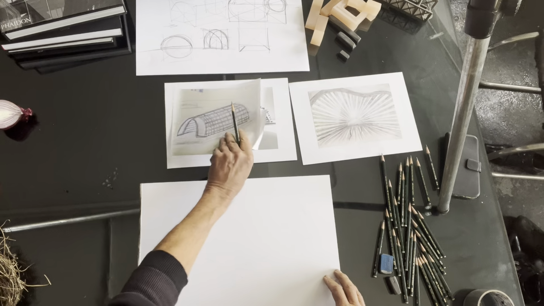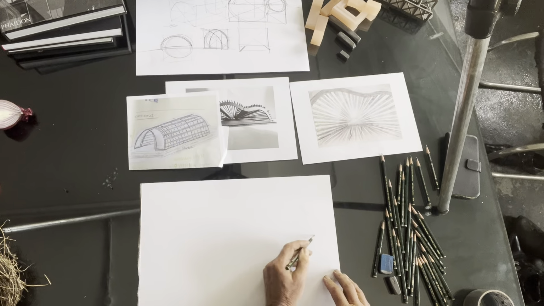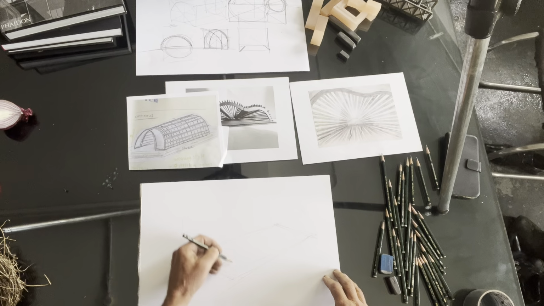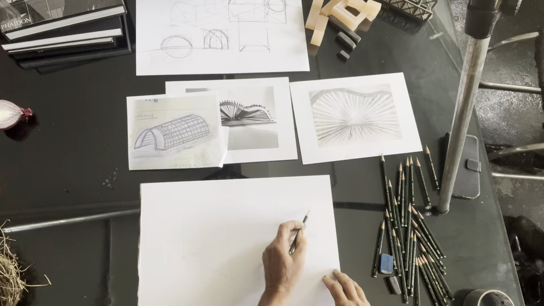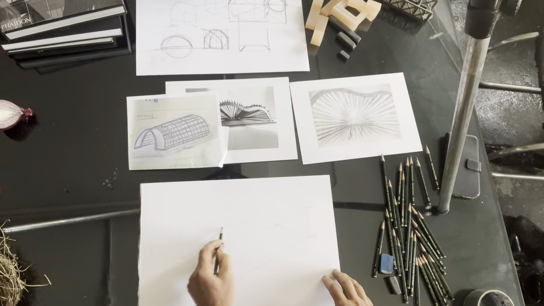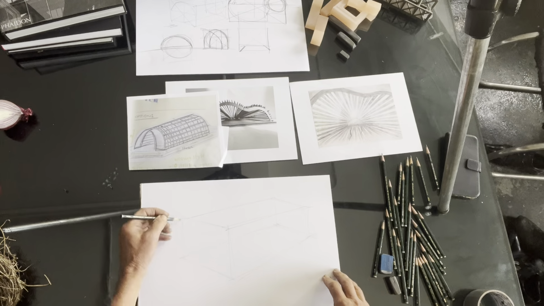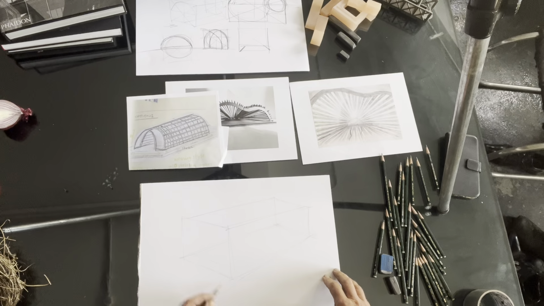The corner is in fact okay. Maybe a little bit more dramatic. So, okay. Loose perspective, thin lines, sharp point. Okay.